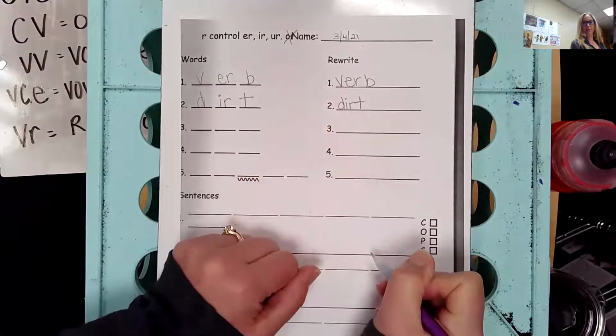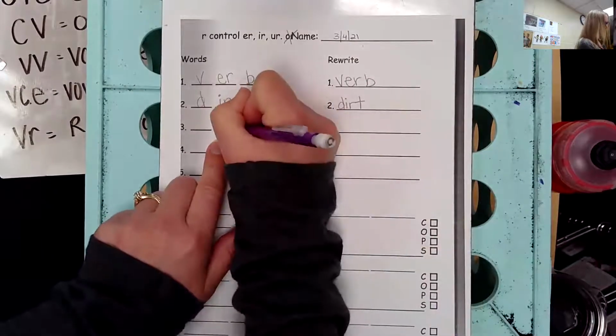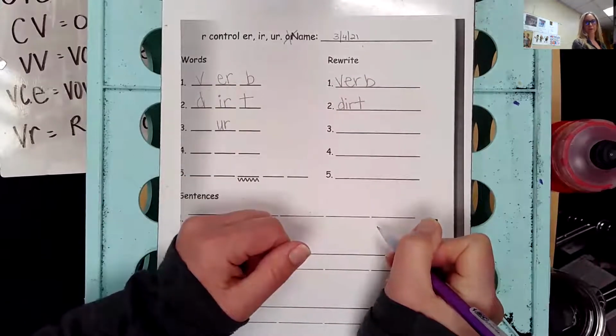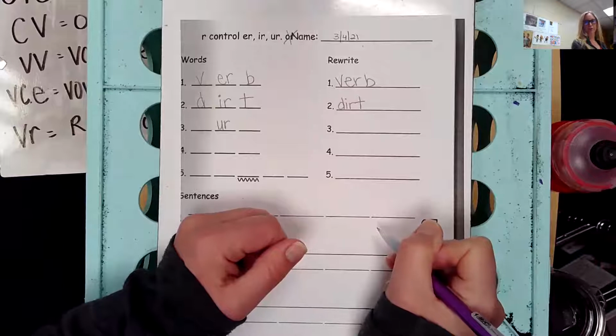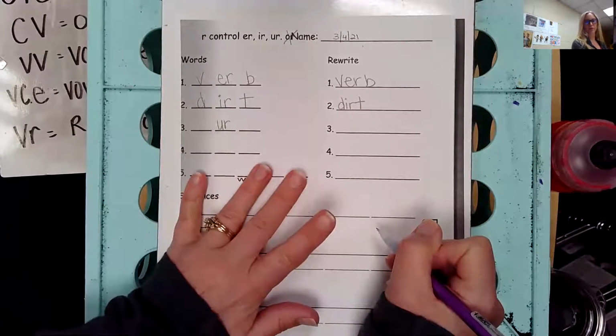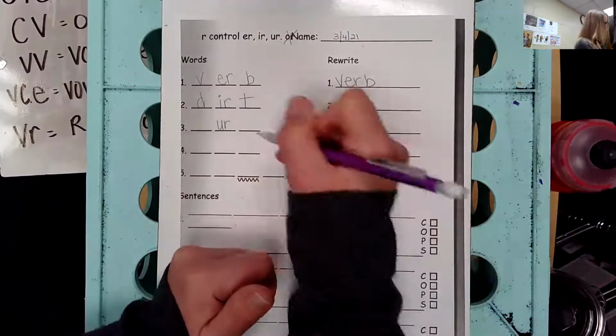All right, perfect. Okay, let's go on to the next one. We're going to use the UR pattern in this word. This word is curl. The ribbon will curl on the package. Curl. Ready? Curl. K-er-ol. Curl. Let's write it.